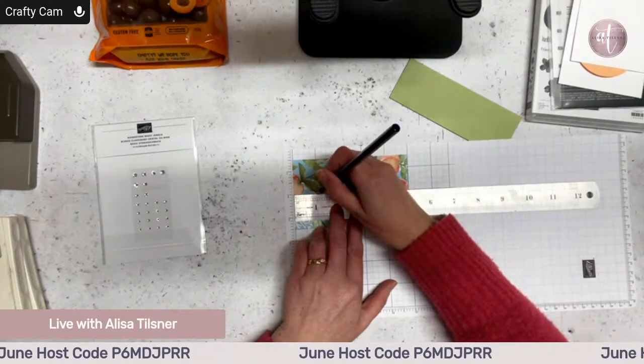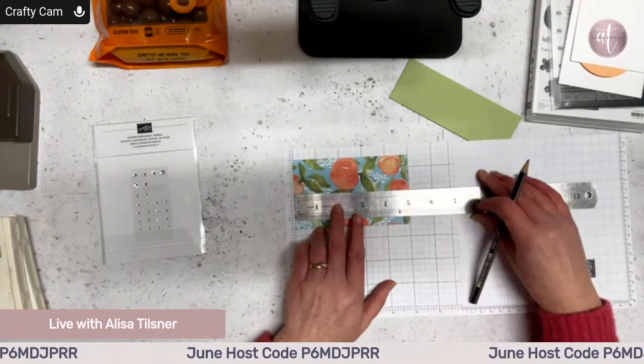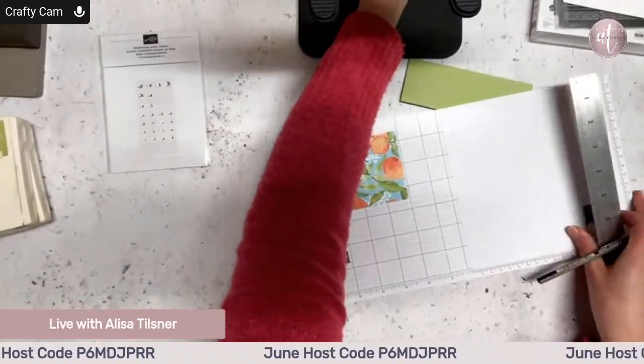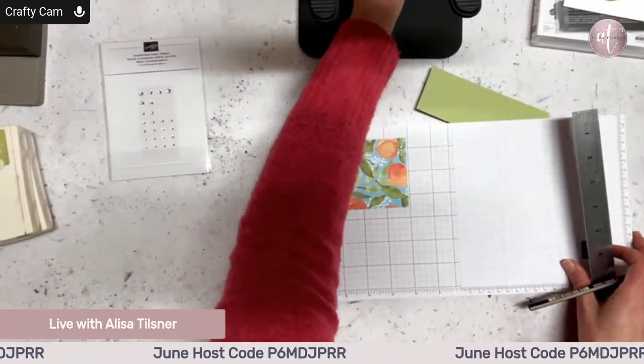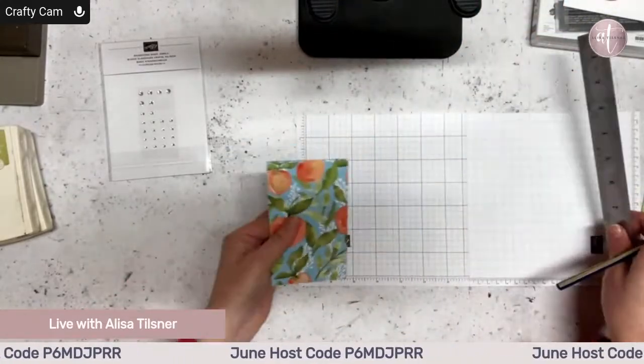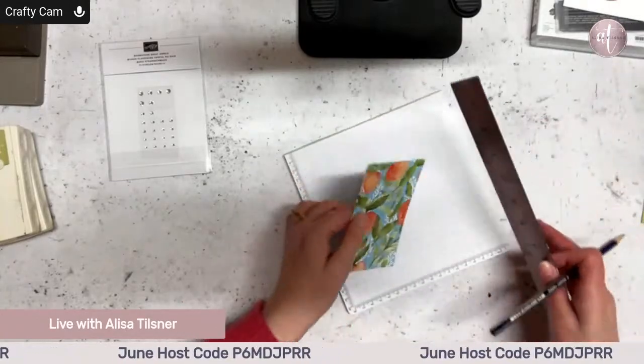I'm so far away from where I normally work because of where the camera is. Maybe I can pull it in a little bit closer to me, so that if I get rid of me on the screen, we can just come in a little bit closer. I don't have to reach so far.